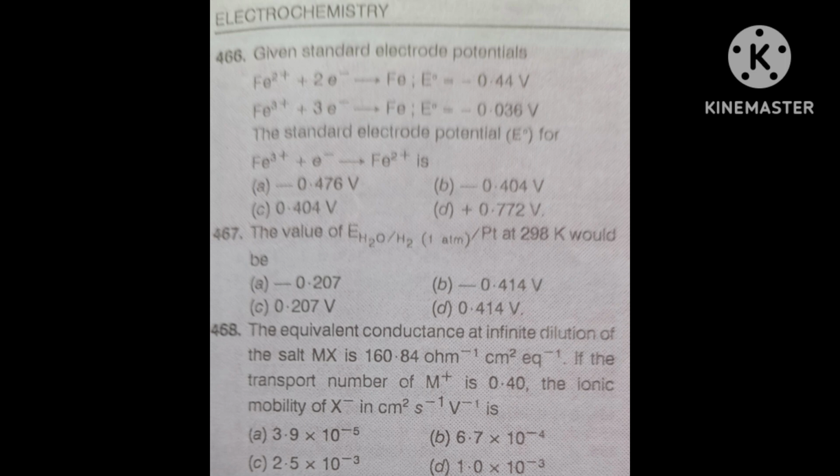Equation 2 minus equation 1, but equation 1 you have to reverse. Then the given electrode potential value's sign will change, and then you deduct. Then you will get delta G value minus 0.772, correct?